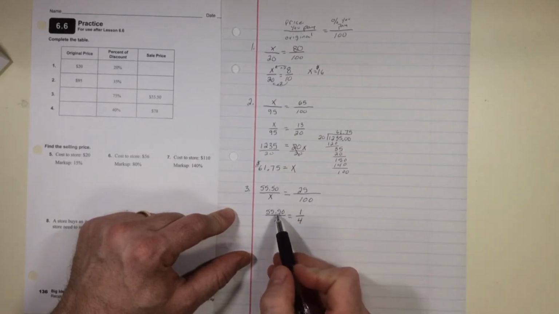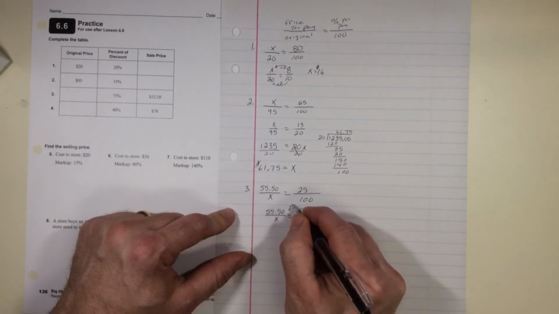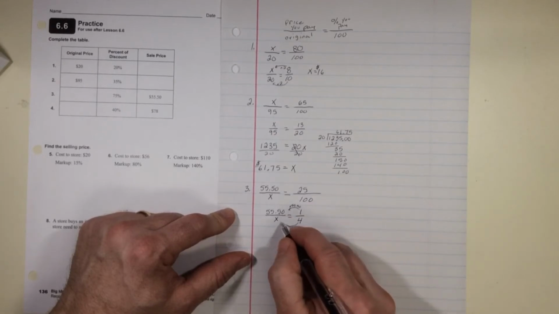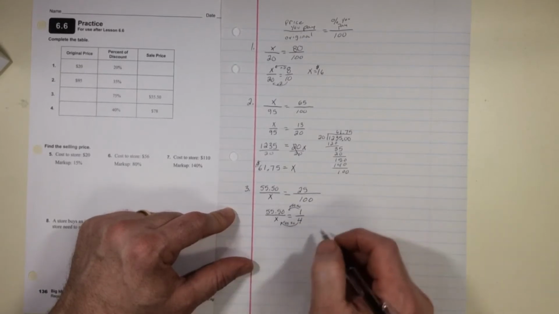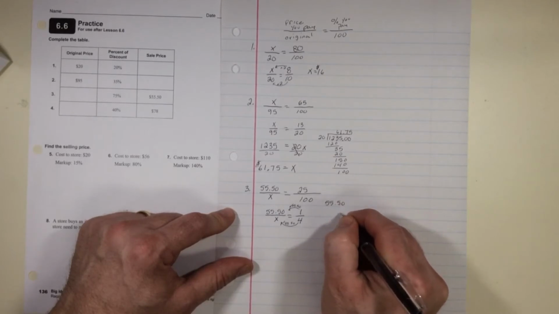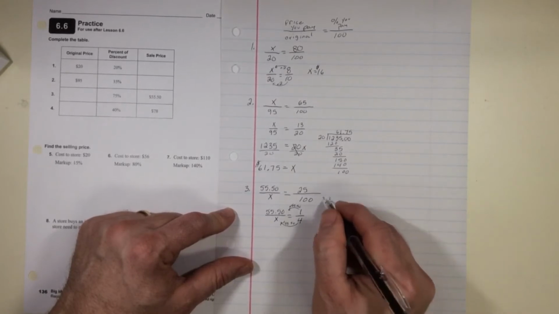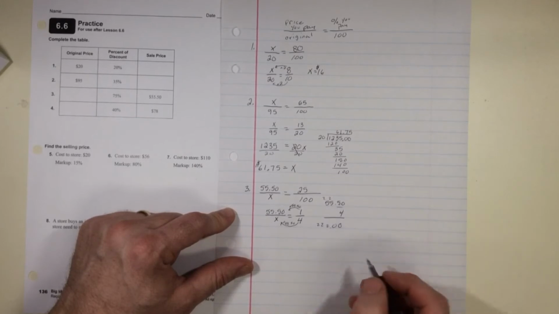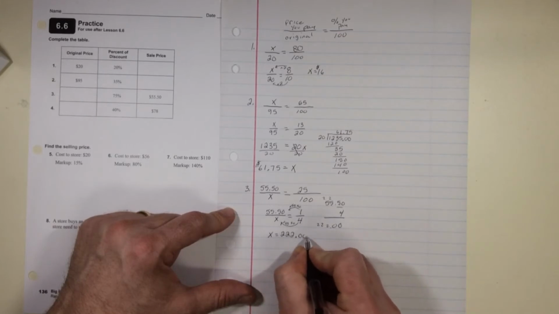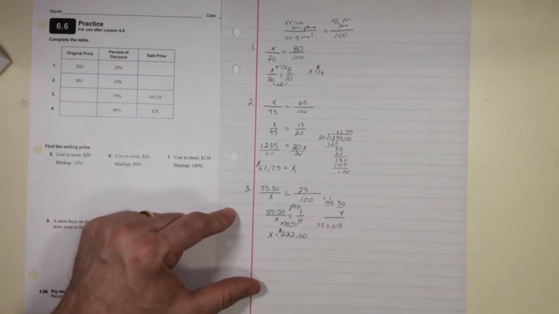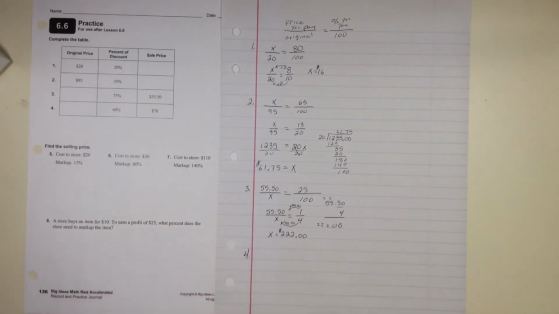And I know 1 times 5550 is 5550, and so 4 times 5550. 4 times 0 is 0, 4 times 5 is 20, 22, 2 numbers behind the decimal, x equals $222.00. The original price was $22. Oh no, $222.